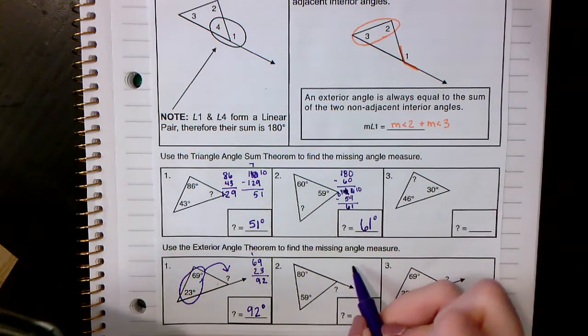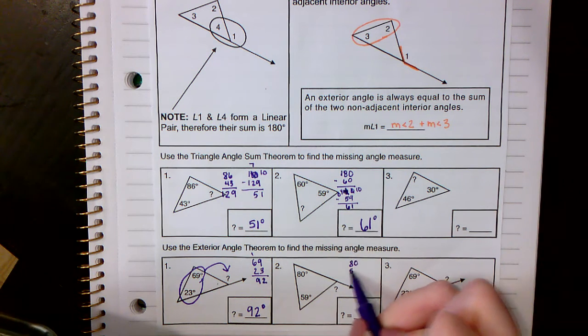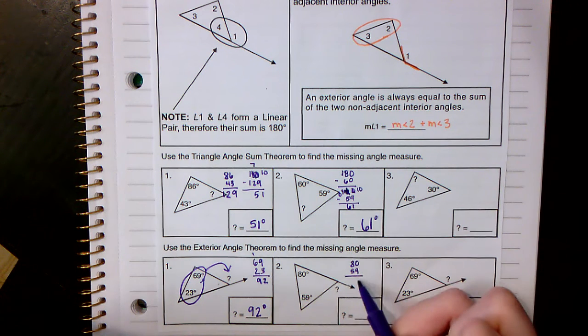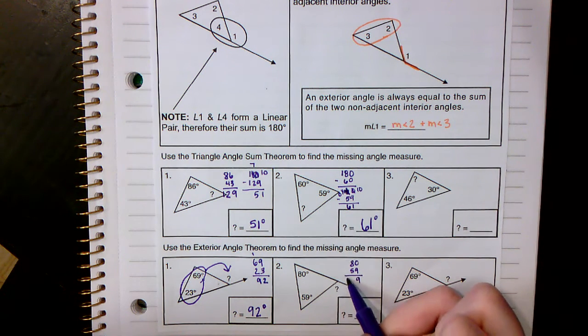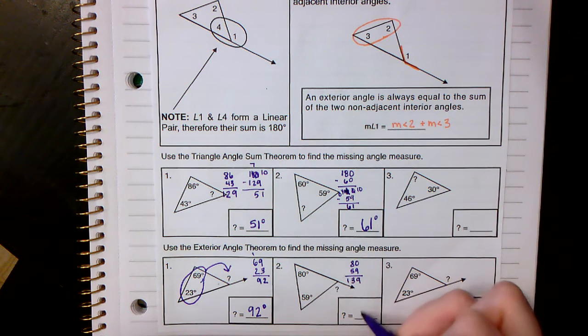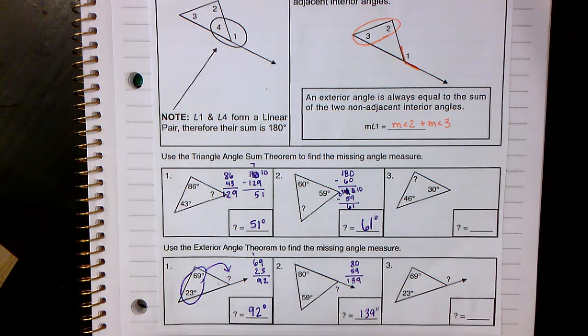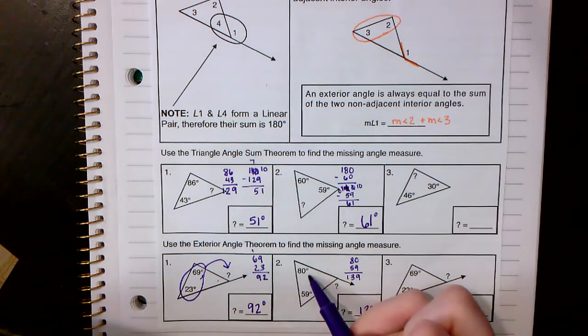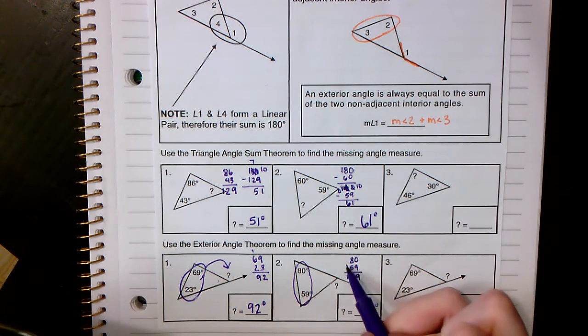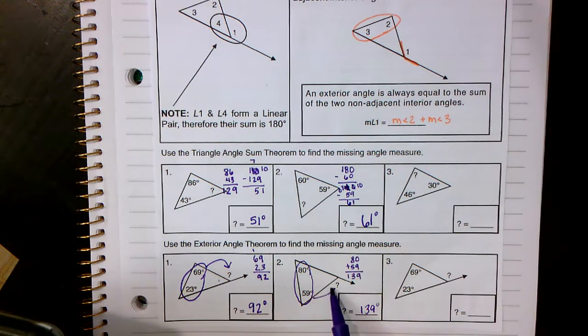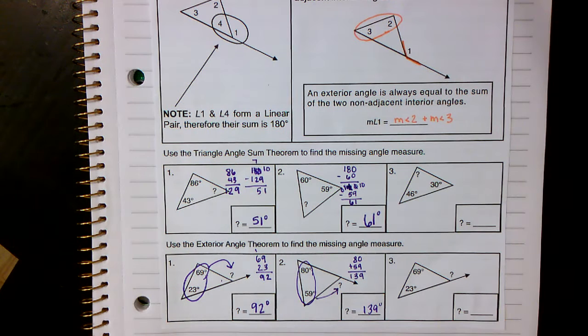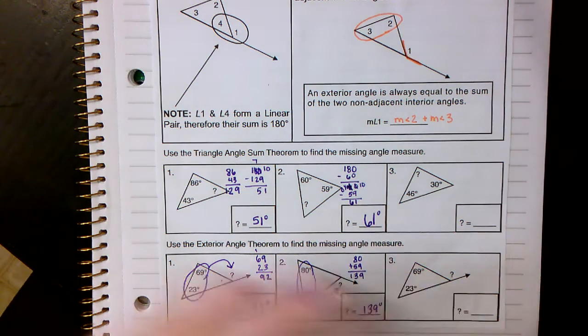So 80 plus 59, let's add them together. That is the sum of our exterior angle. And then you guys are going to do this last one by yourself. So again, I added these 2 together, and that gave me the sum of this exterior angle. So I'm going to leave those last 2 for you to work on by yourself. Again, these are fairly easy right here.